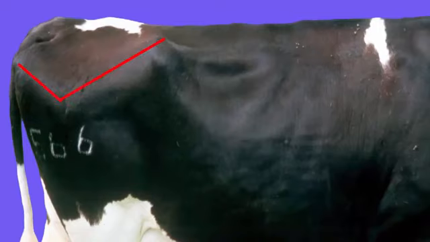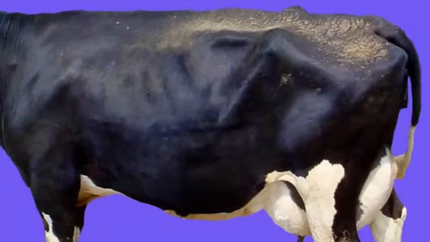This angle is a V. Another V angle. This cow has a little more condition and a U angle.